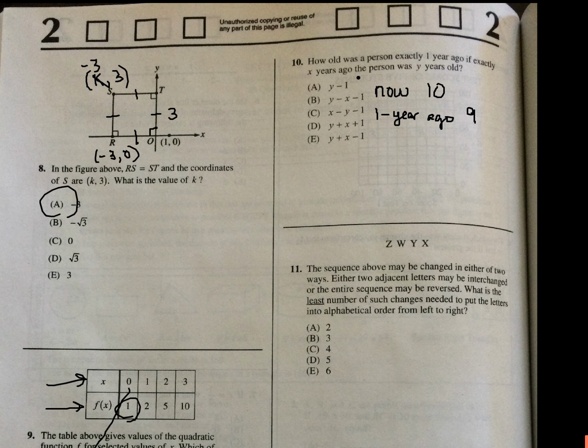How old was a person 1 year ago, X years ago? So let's just pick a random number for X. So let's say 5 years ago. So 5 years ago, how old was he? Well, if he's 10 now, 5 years ago, of course I picked one that just worked out to be 2 5s. This X stands for years ago, and we're going to subtract this from this. We're going to get 5. So 5 years ago, he was 5. So the question is, now I forgot what my question is.